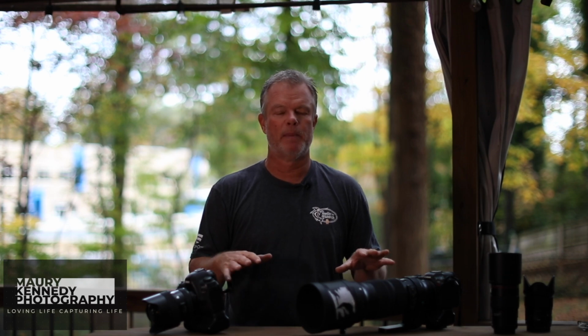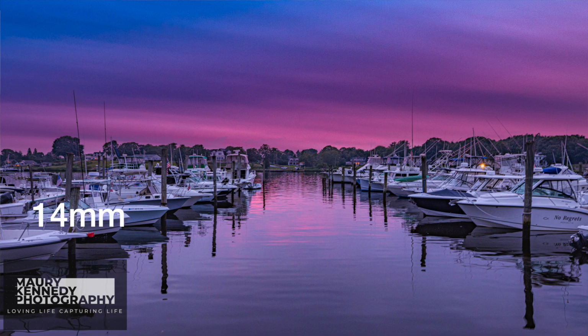So I operate with about 10 different lenses. I could probably get rid of 6 of them and still do all my paid work, still do everything at the same quality. There are just some shots where you really need a different lens. Okay, so let's talk a little bit about all of the focal ranges in between.